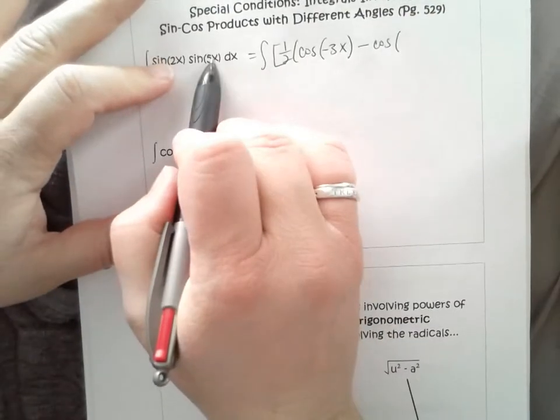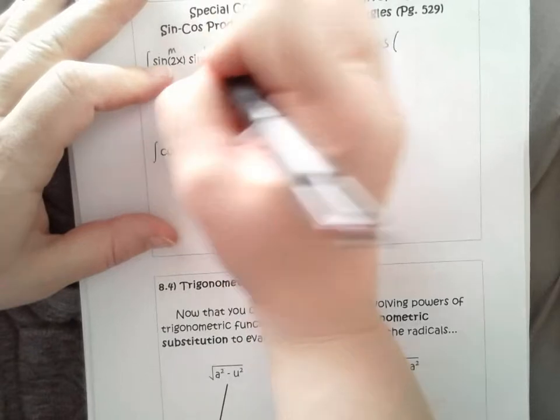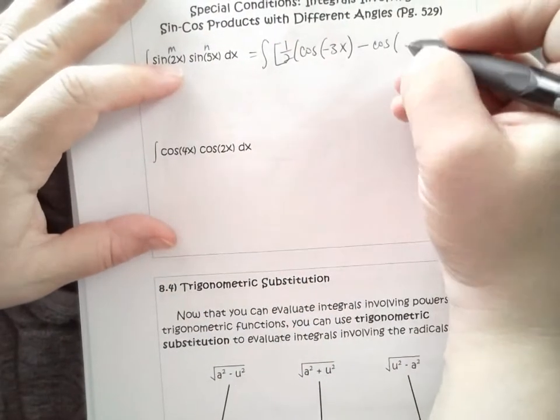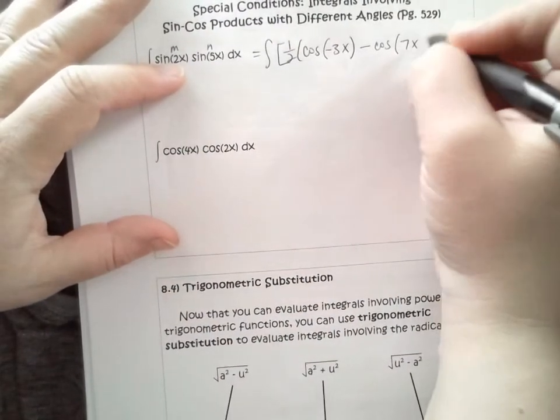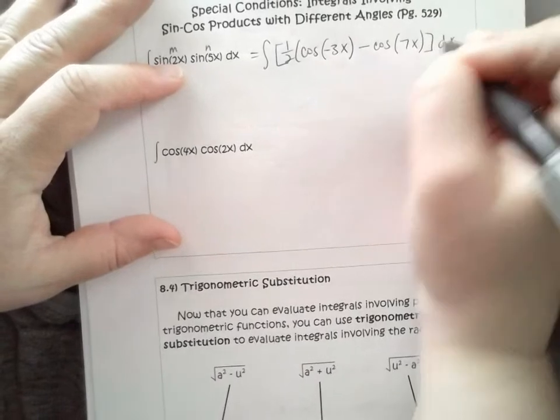So m plus n, this would be m, this would be n, that would be 7 dx.